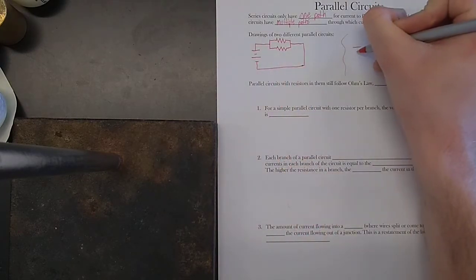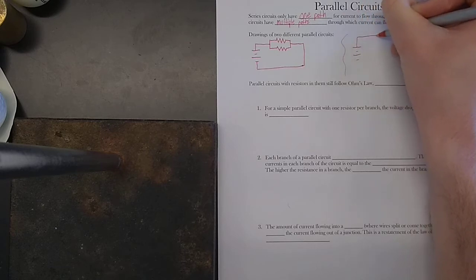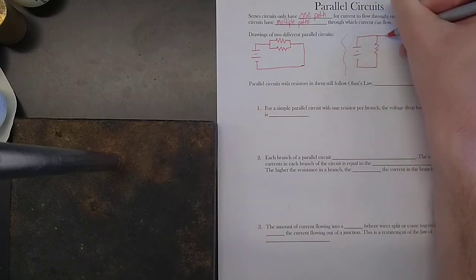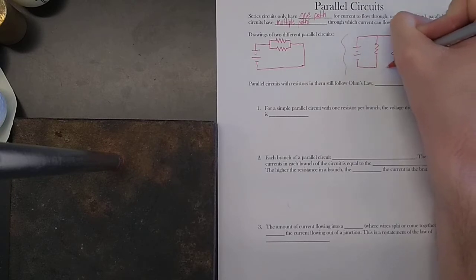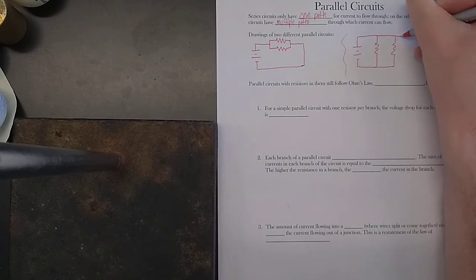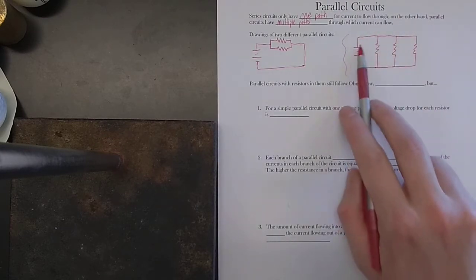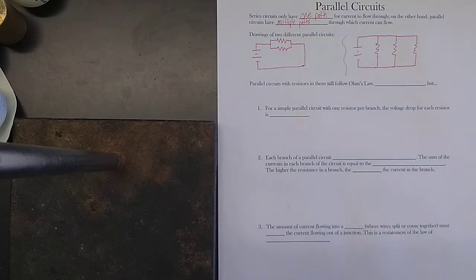The other way that you could draw parallel circuits that I've seen done: right now we just have a series circuit, but look, we're going to put a junction in, and now this is a parallel circuit. Matter of fact, I could even put another junction in. You can have a 3-branch parallel circuit. So 3 different resistors, 3 different paths for the current to take.